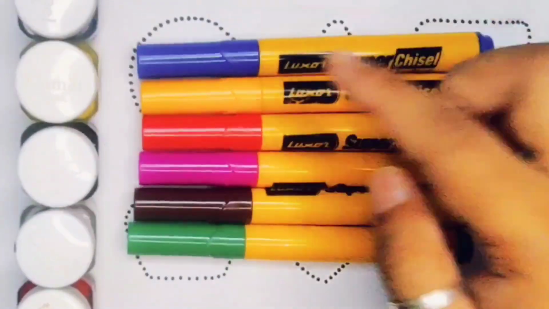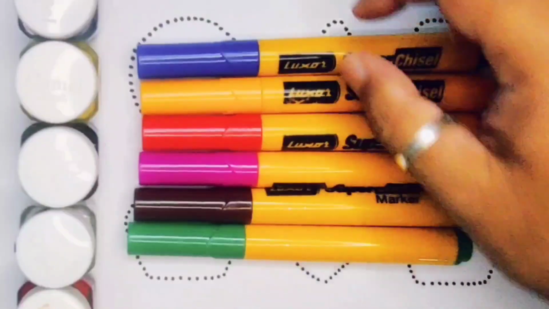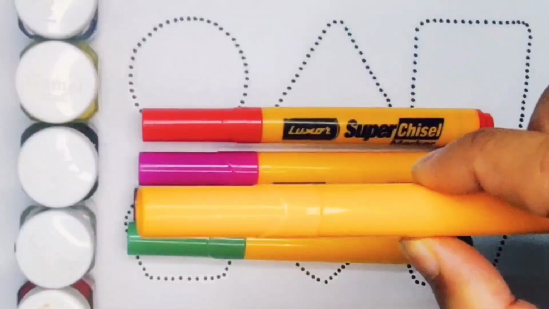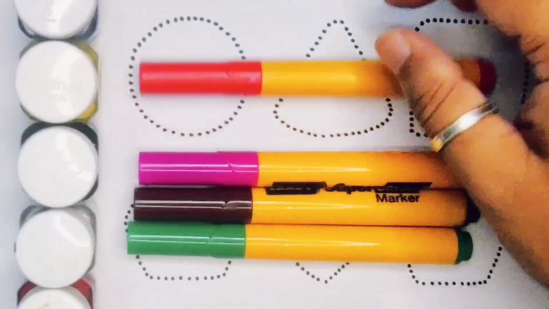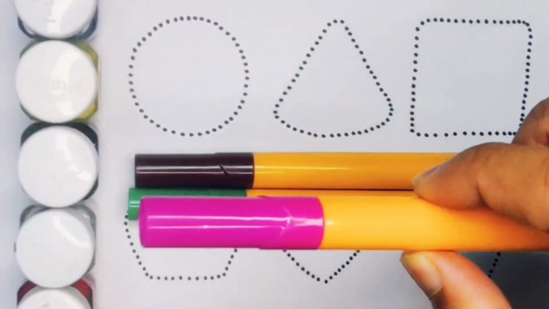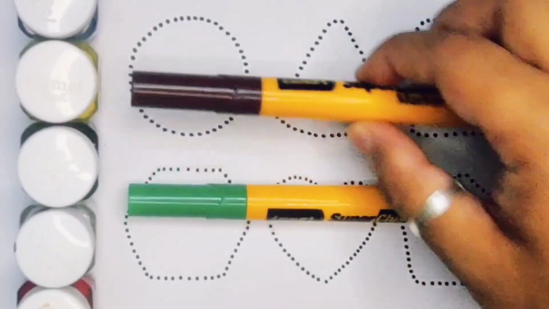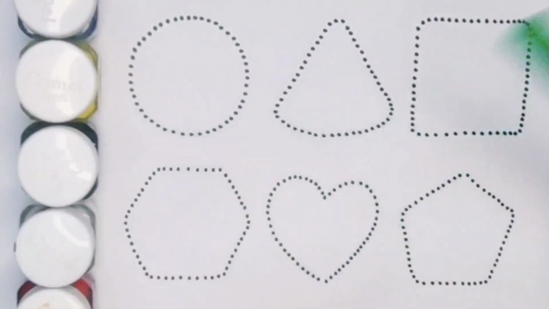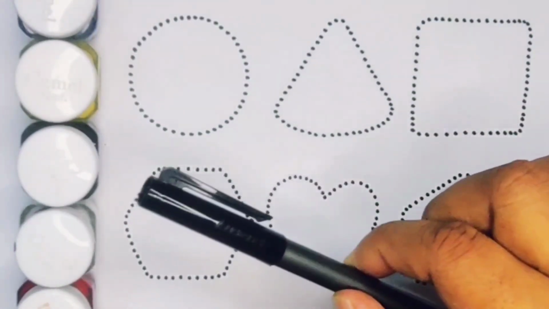First we're going to know the colors name. Blue color, orange color, red color, pink color, chocolate color, green color and black color.